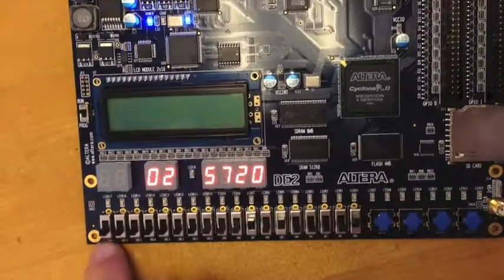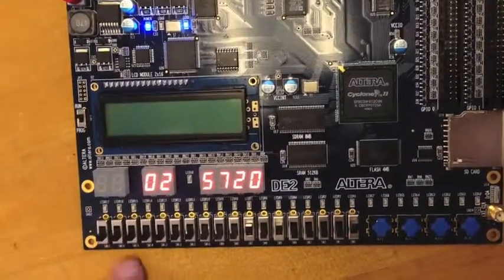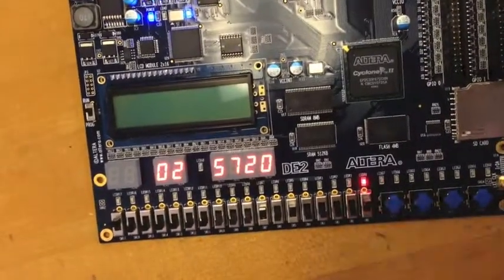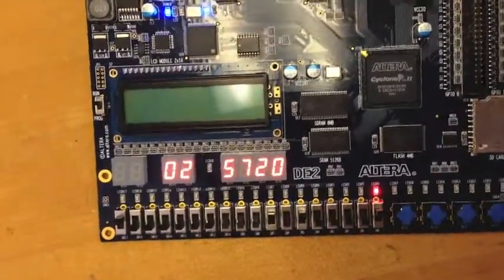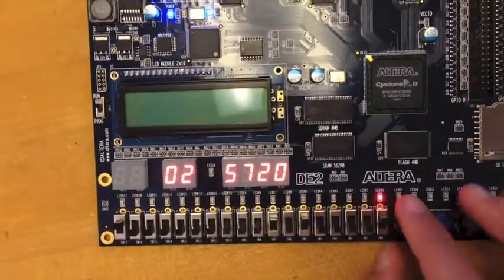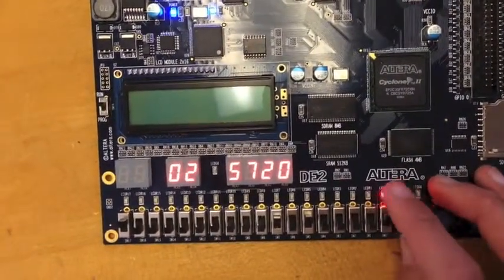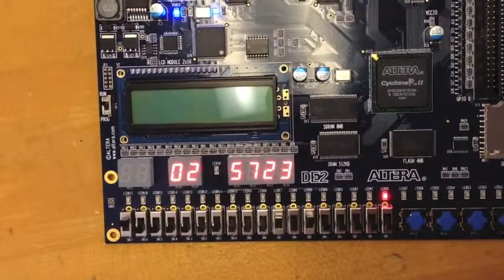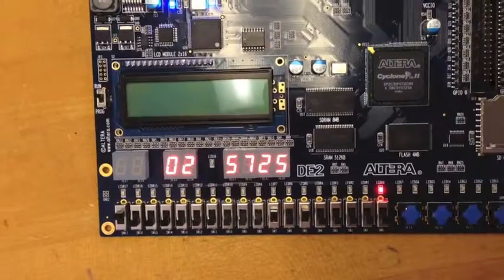Alright, finally the last step is to make sure it's PM, and so we'll go all the way over to switch 17 and set that high. As you can see, the red LED R0 goes on. That indicates that it is PM. And now we make switch 0 low, and the clock starts running. It's pretty functional, and that's it.